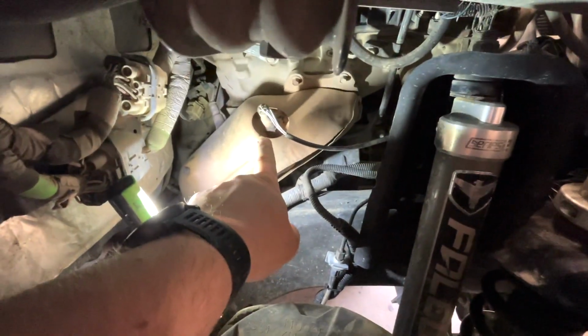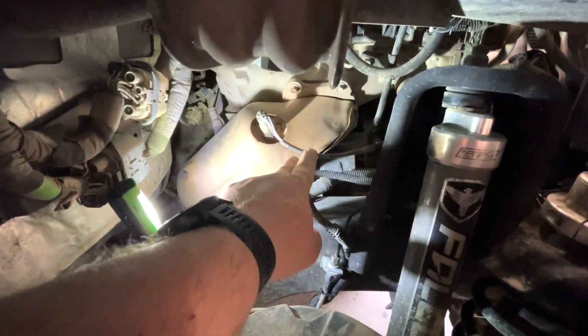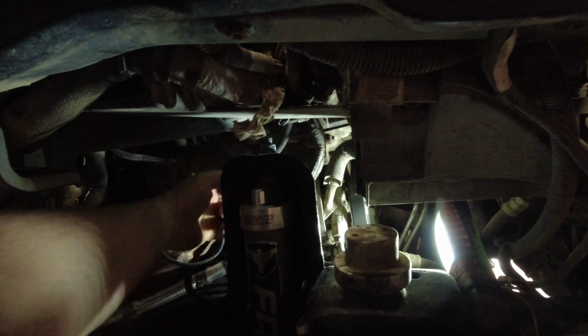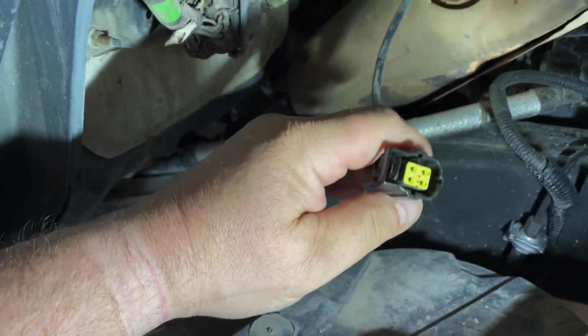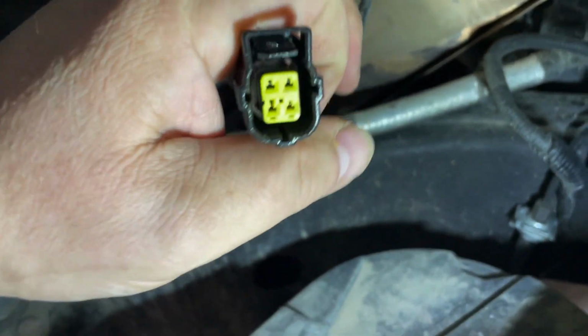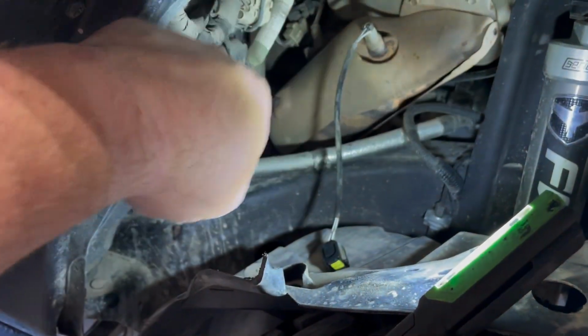So the O2 sensor that we're testing is right there, coming right off the manifold, and I'm just pulling it apart. It's behind the shock tower, which makes it hard to see. Now, one of the first things you want to do is start looking at the plugs for corrosion. If there's any type of corrosion, that could be a problem. So you want to make sure the plugs are all nice and clean.